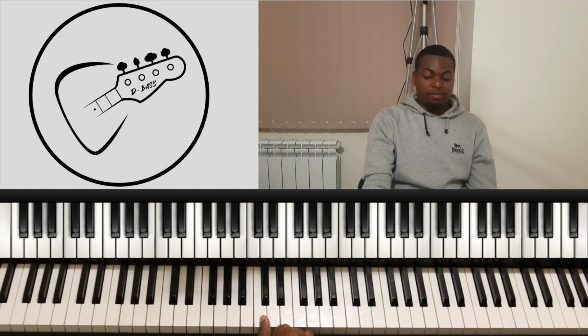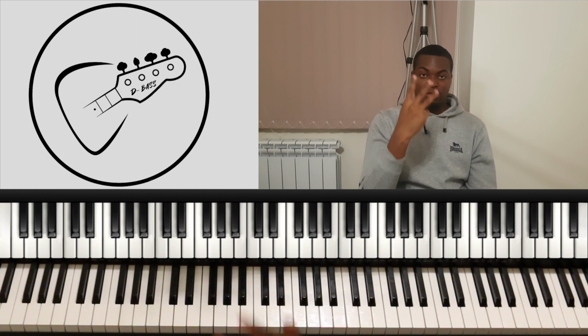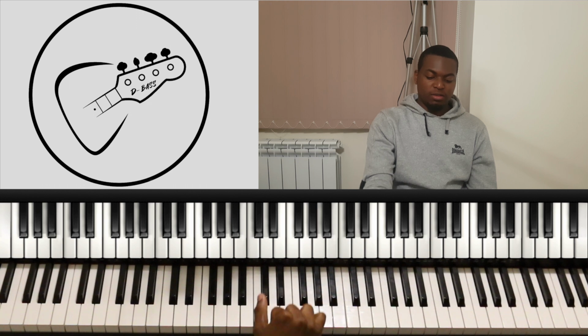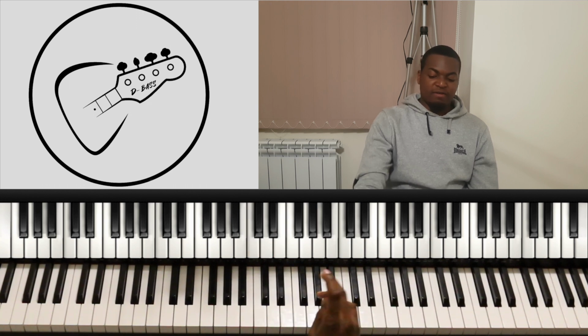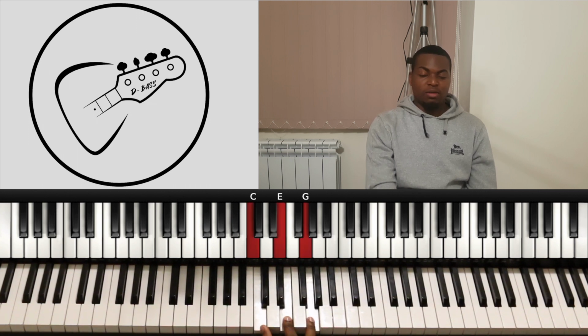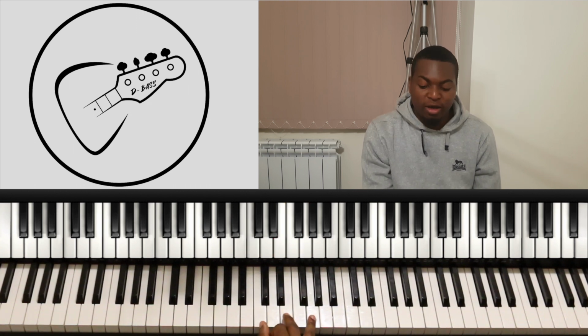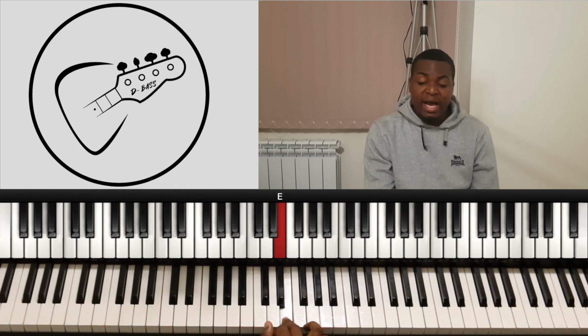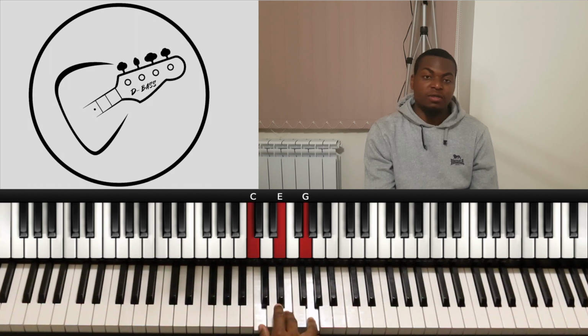So if it's a C major chord you want to make, it's going to be the first, third, and fifth of the C major scale. If it's a D major chord you're going to make, it's going to be the first, third, and fifth note of the D major scale. So let's make the C major chord, the triad form. So first, third, and fifth. So the C major chord we have is this. As you remember, the third of C is E, and then the fifth note in C major is G. So a C major chord is going to be C, E, G.